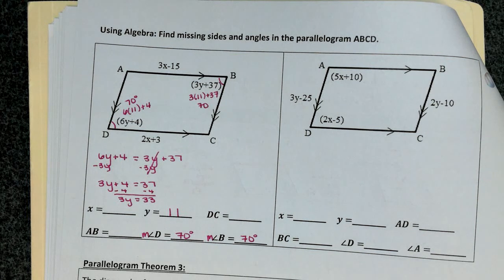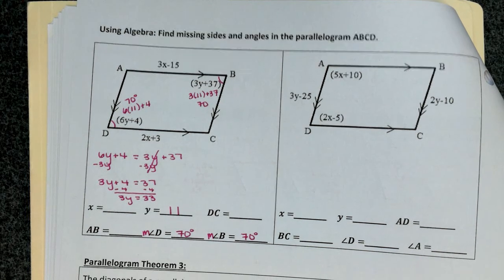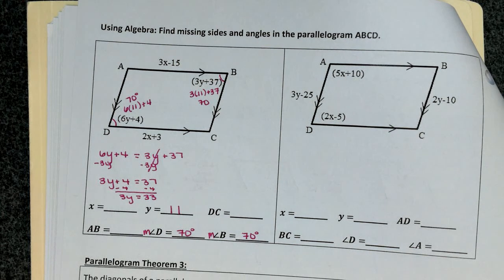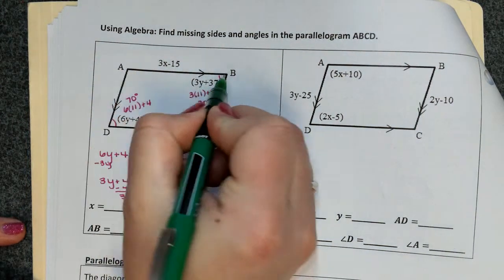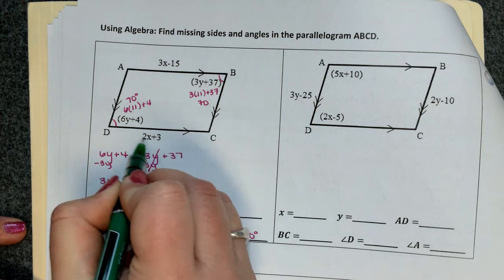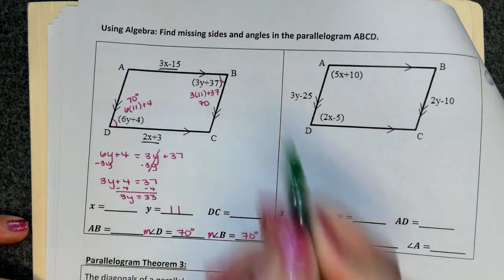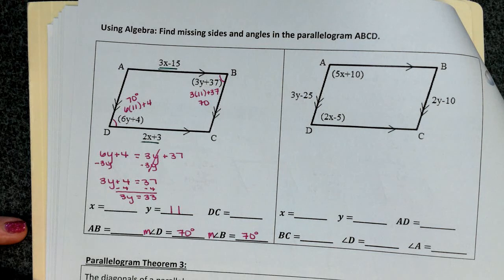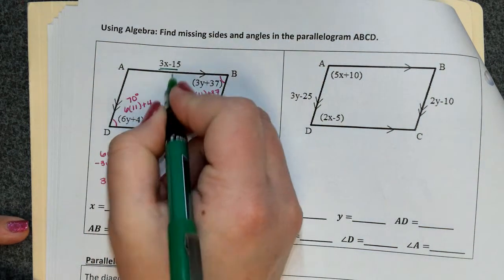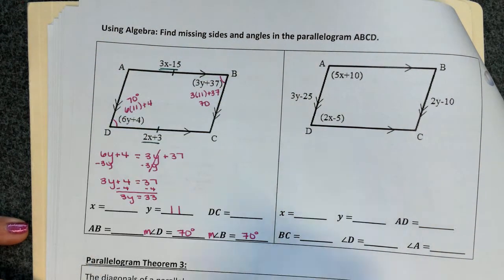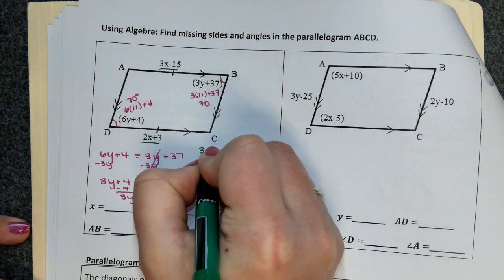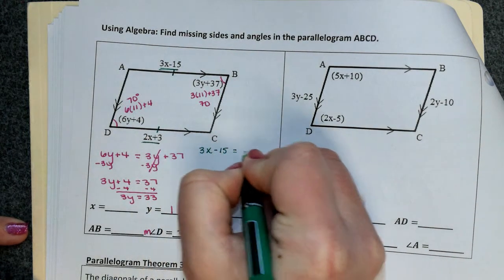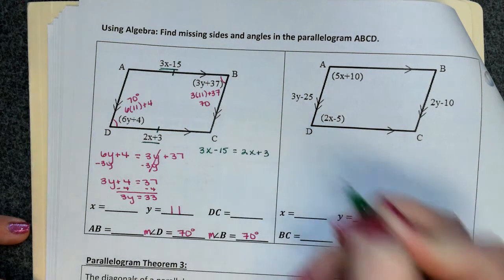All right, I also have some sides marked in this diagram. What do I know about side AB and side DC that are marked? They have to be equal to each other because opposite sides of a parallelogram are congruent. So again, I'm going to take the 3x minus 15, set that equal to the 2x plus 3.